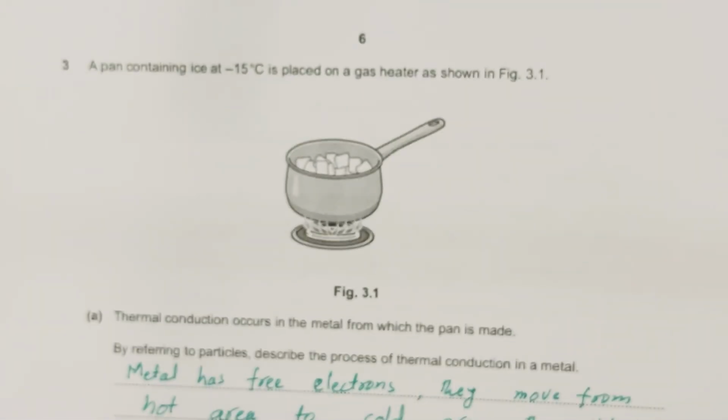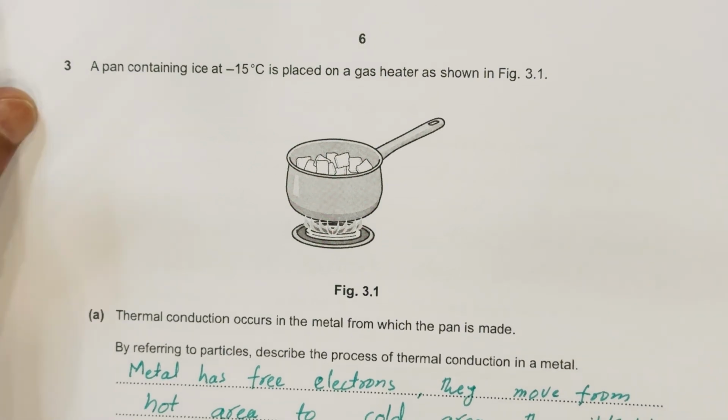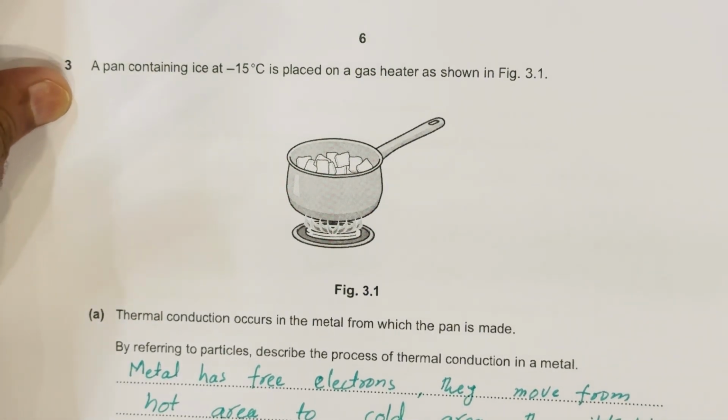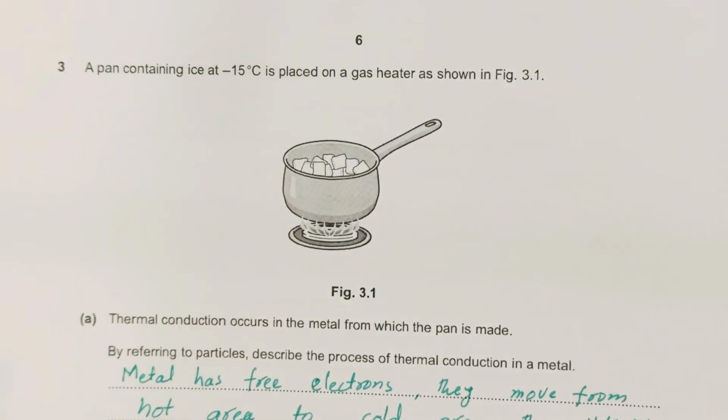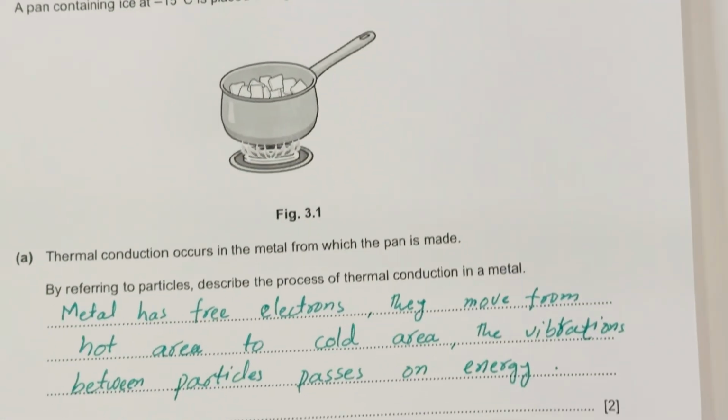Okay, moving to question number 3. Question number 3 is that a pan containing ice at minus 15 degrees Celsius is placed on a glass heater as shown in figure 3.1. Thermal conduction occurs in the metal from which the pan is made. By referring to the particles, describe the process of thermal conduction in a metal.